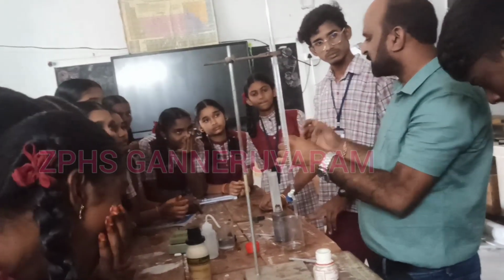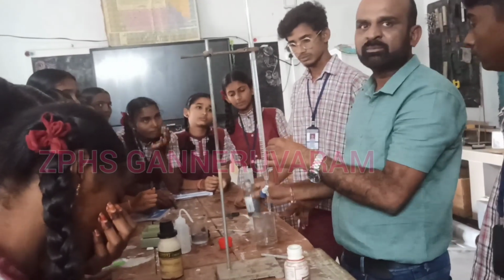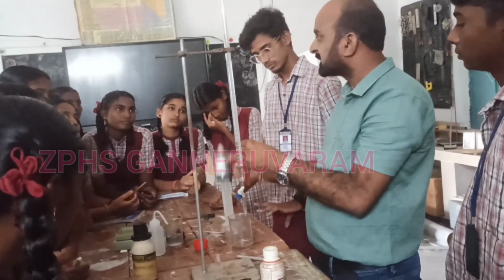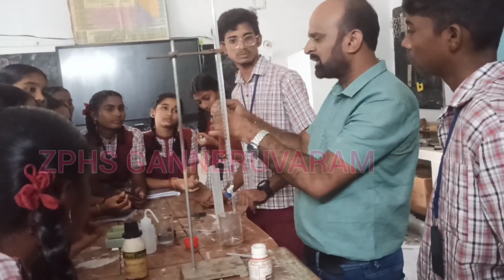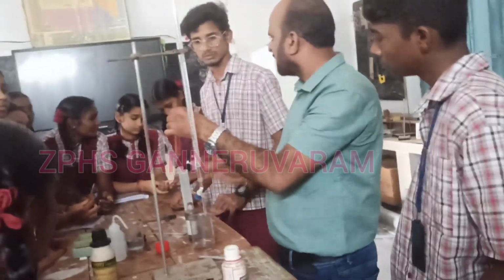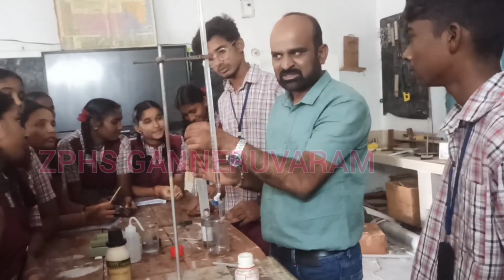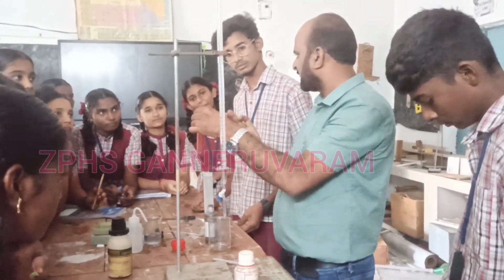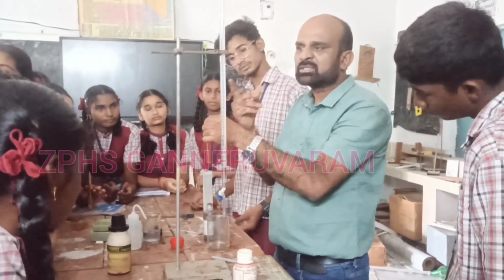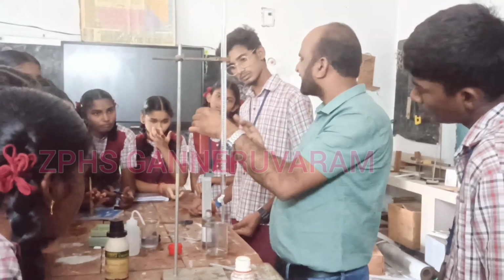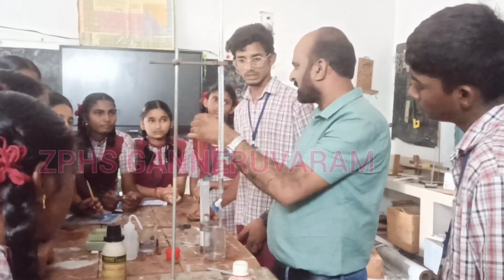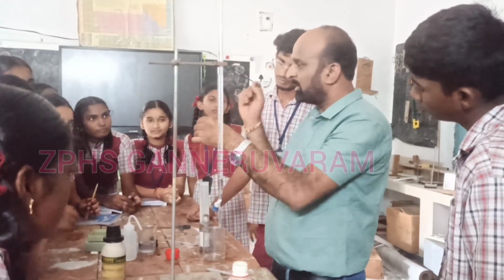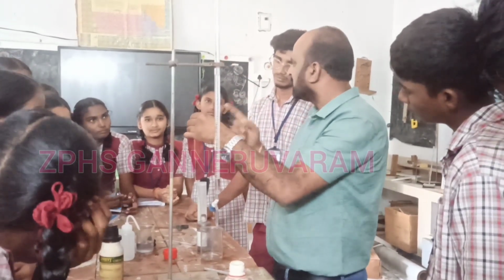So I just use the red litmus indicator. Adding the red litmus indicator to the base, it turns to blue first, and then add the HCl to this NaOH solution, neutralization takes place and it changes to red color. Understood? Because red litmus color will be red color. That's why we got red color.